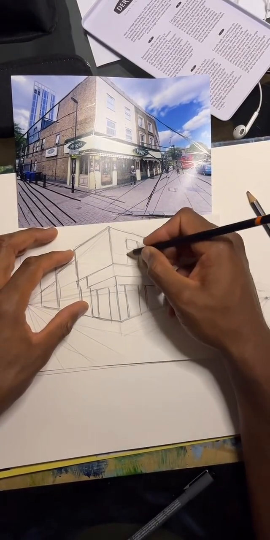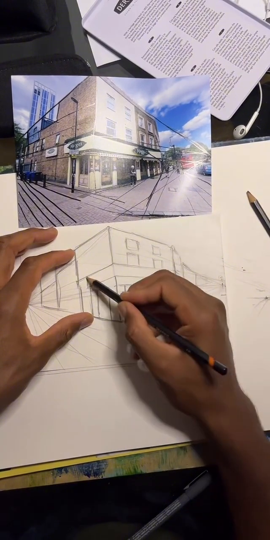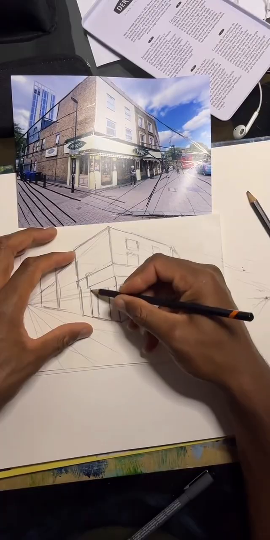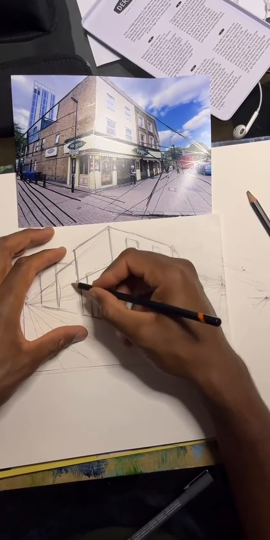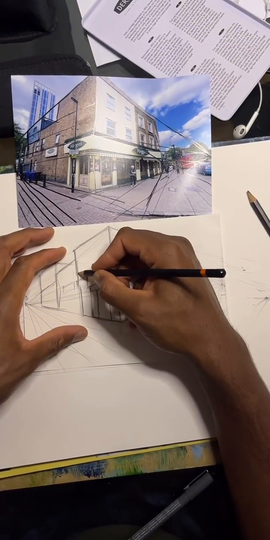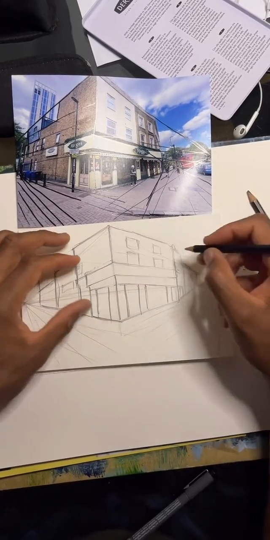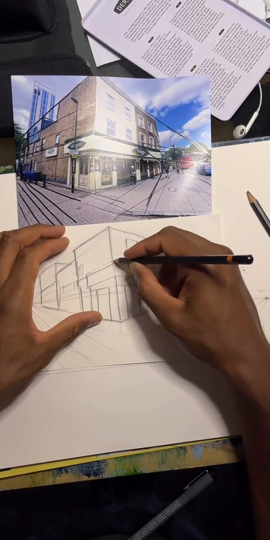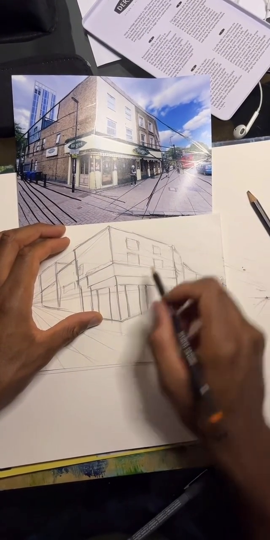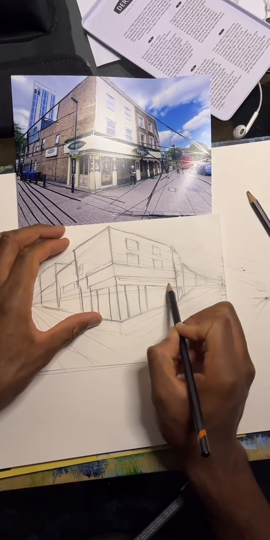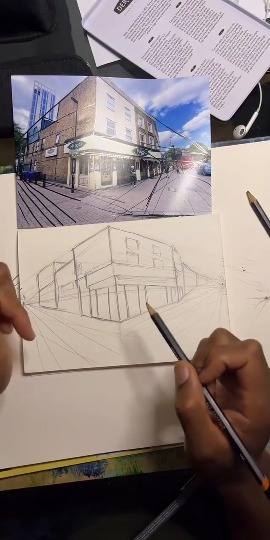You can do your own version as well. This is just for guidance. Yeah, so now we can start having fun, start adding in some more details. You know, what we see. As you see, there's a couple more windows here. And you see, the more guidelines you draw, the easier your drawing is going to be. Yeah, because I've drawn these guidelines before, it's much easier because I've got a foundation of where I'm going to place my objects.